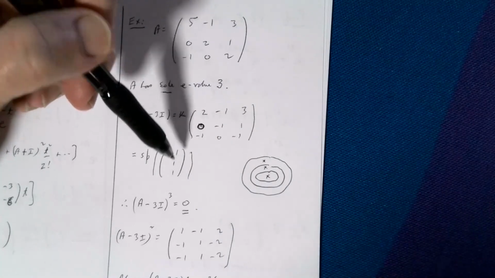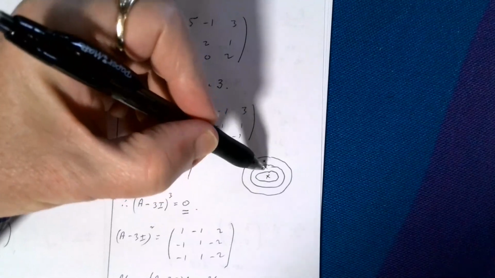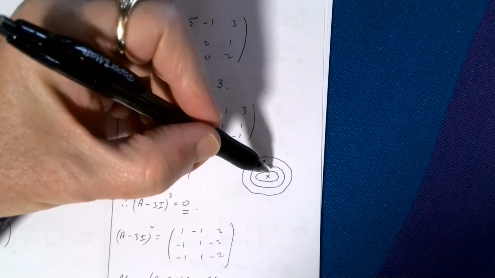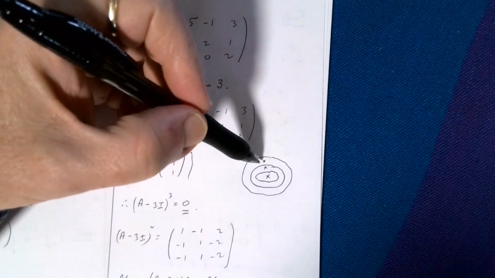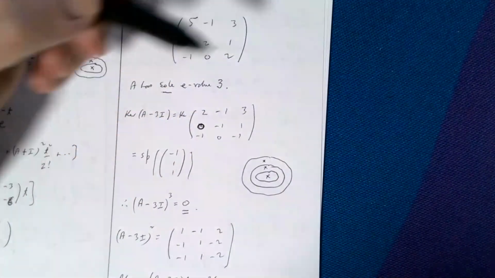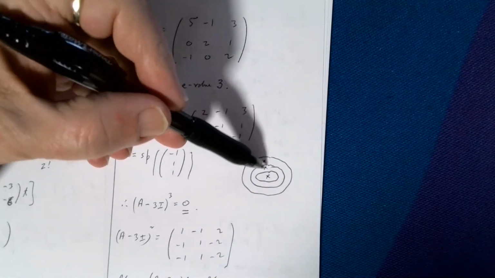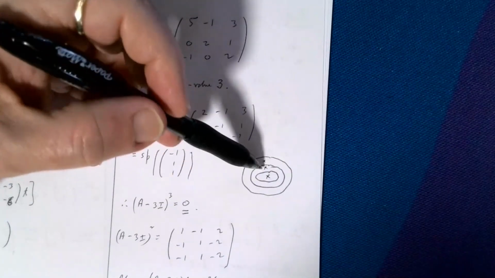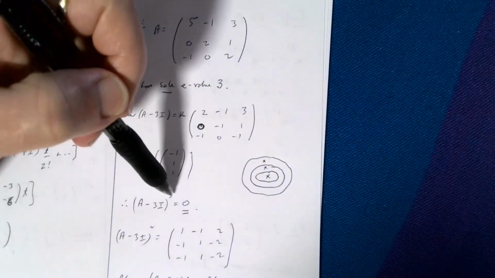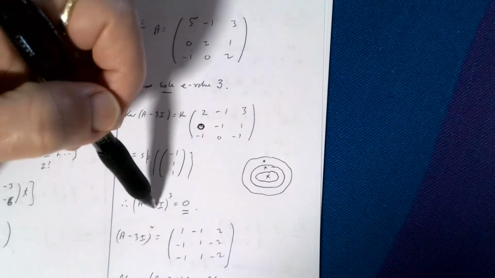So the onion looks like this. We've got one eigenvector. We need to go to the next kernel out to get the next eigenvector, and the next kernel out to get the next one. Now, that means by the time I get to the third kernel, I've got the kernel of a matrix which is now 3-dimensional, so the rank is 0. So the matrix must be the 0 matrix when we get to (A minus 3I) cubed.